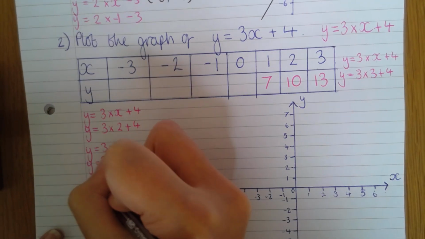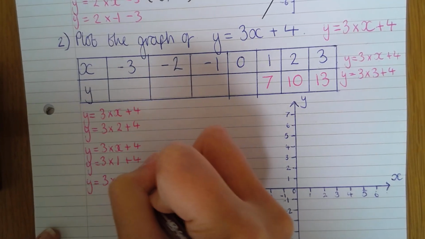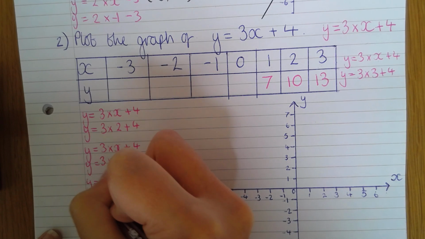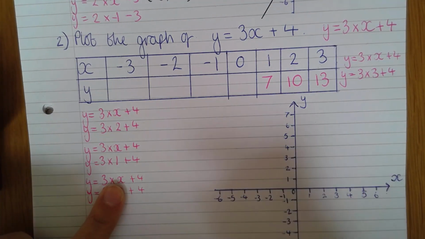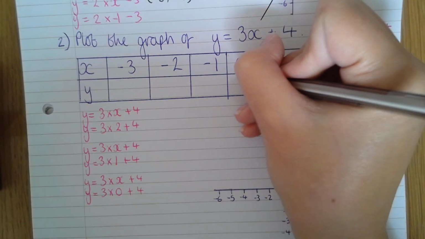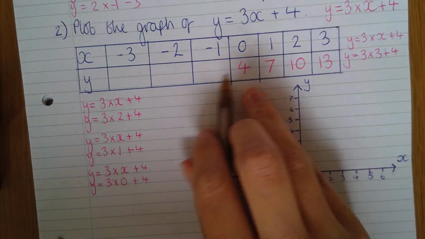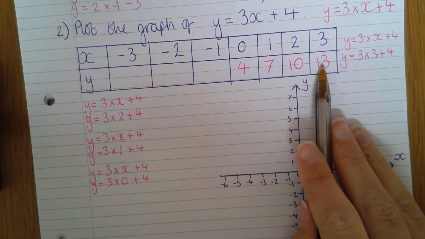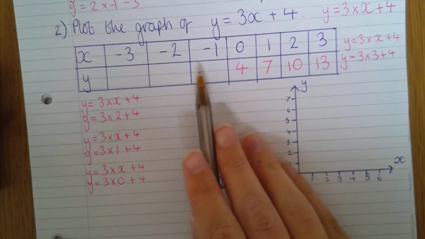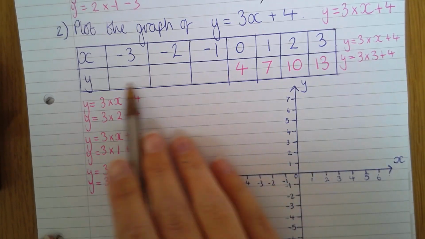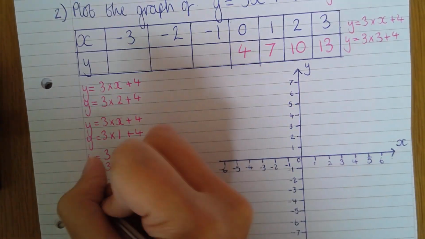0 we said is the easiest one. 3 times x plus 4. This time x is 0. So 3 times 0 plus 4. Or 3 times 0 is 0. So it's just plus 4 or 4. Now the negative numbers, but you can start to see a pattern. I take away 3, take away 3, take away 3. So you can start to predict these numbers, but we're going to do them anyway.